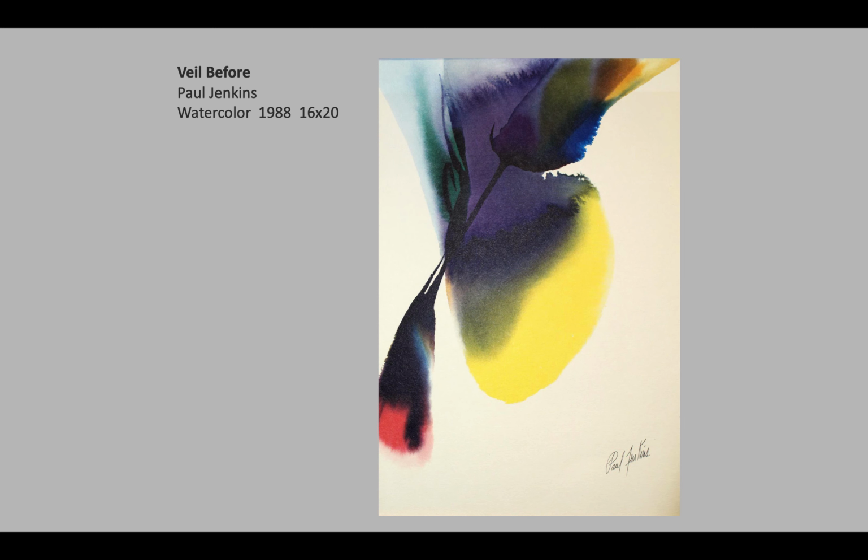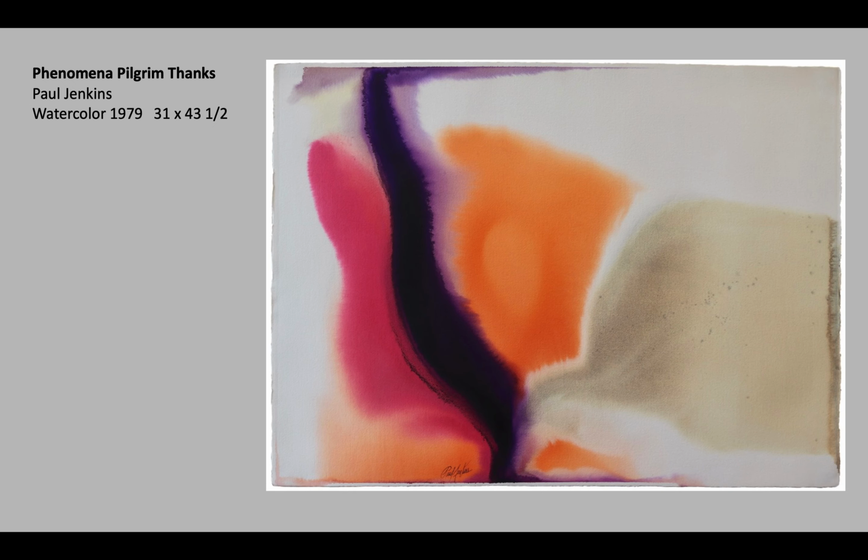Another Paul Jenkins wet on wet, this one, Veil Before, is the title of it. And again, this is approximately a half sheet painting. One more, Paul Jenkins, Phenomena, Pilgrim Thanks. By the way, I think all three of these, or lithographic prints of them, were on sale out on the internet, and that's where I borrowed the images from.